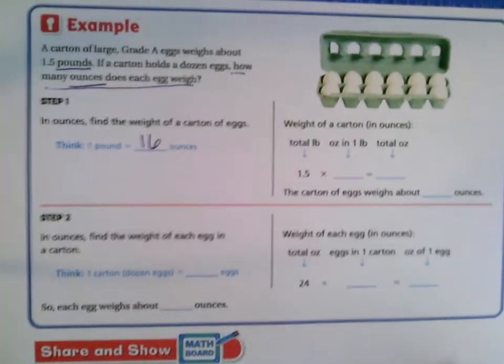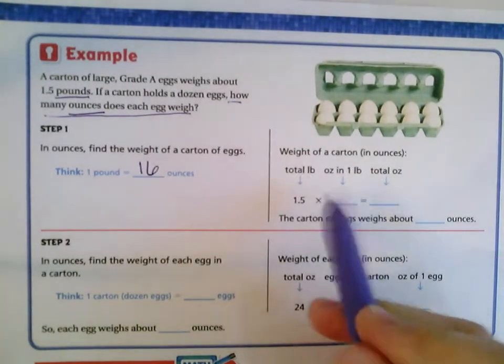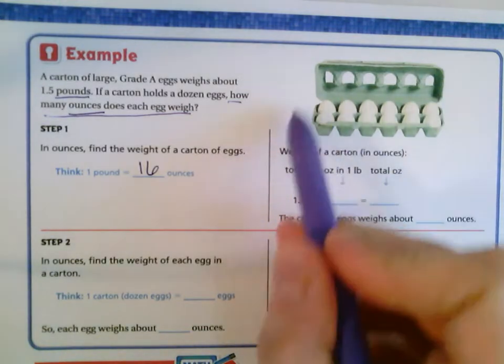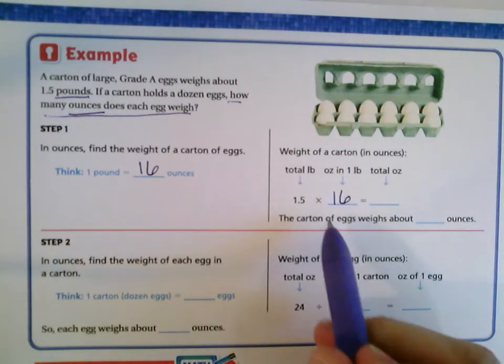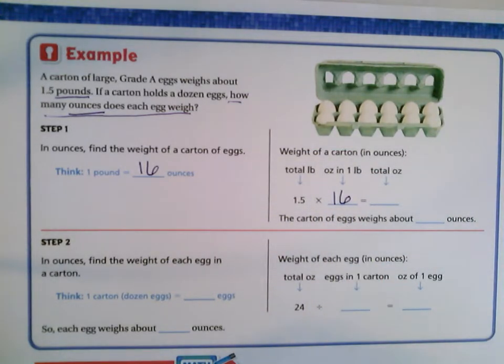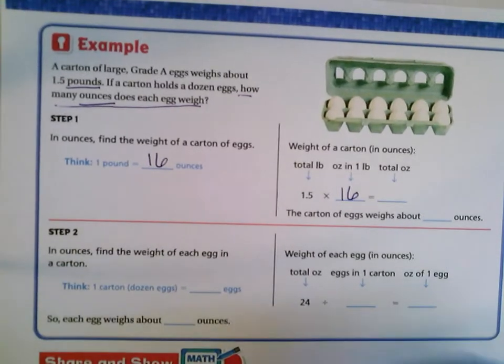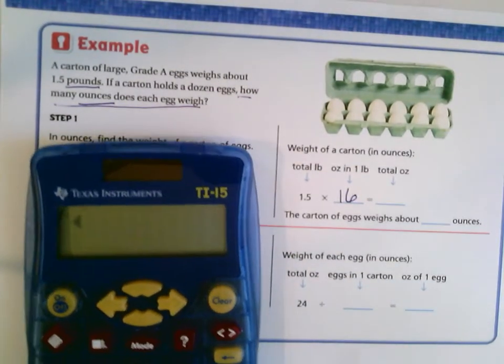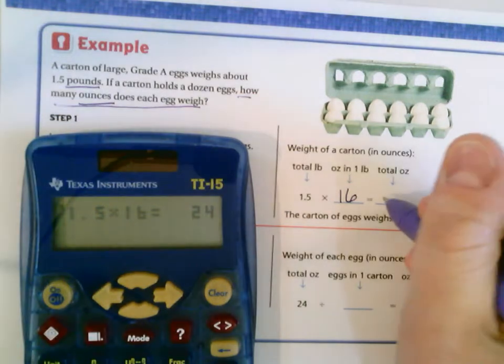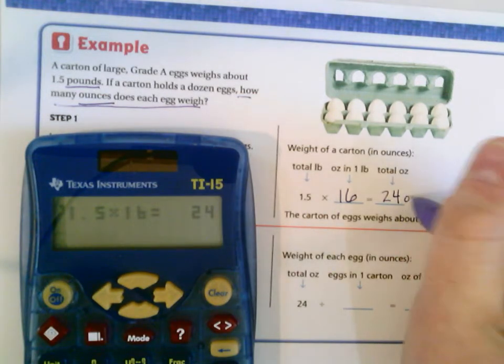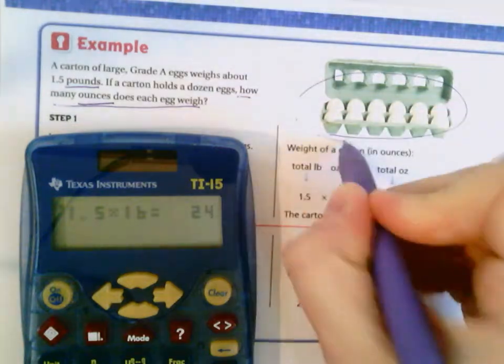So how I would solve this problem is I'm going to take the weight of our carton and multiply it by the 16 ounces in 1 pound. And I'm going to let you use your calculator for these problems today because we're using a lot of big numbers. So you can go ahead and put 1.5 times 16 into your calculator to find out that there's 24 ounces total in this carton.